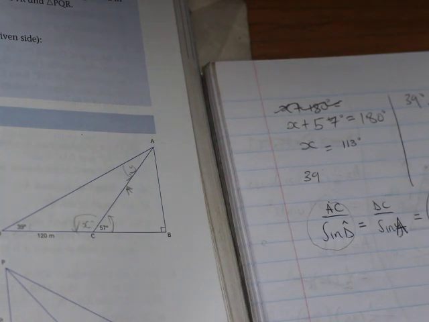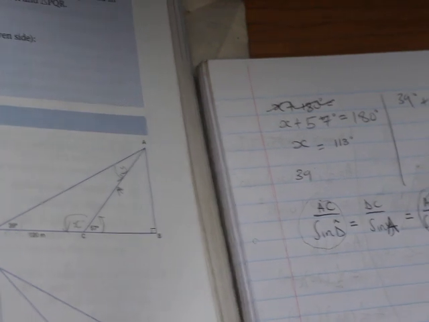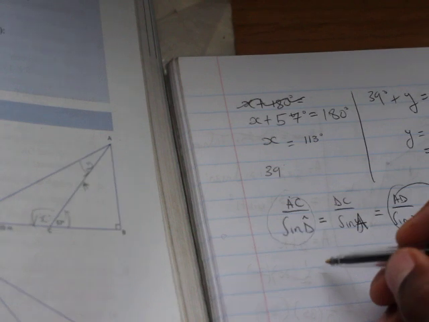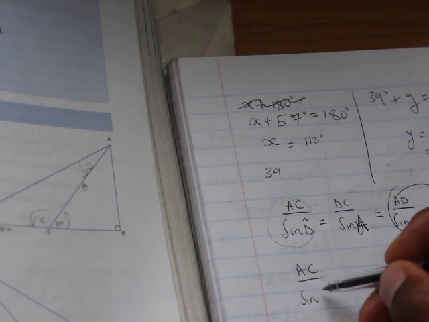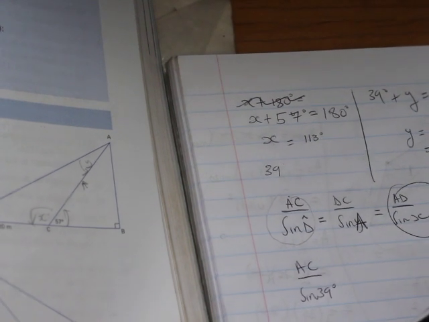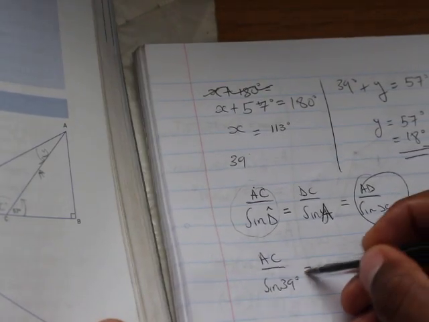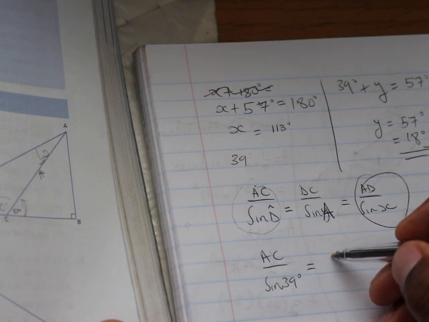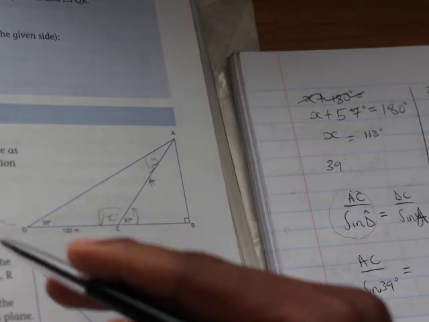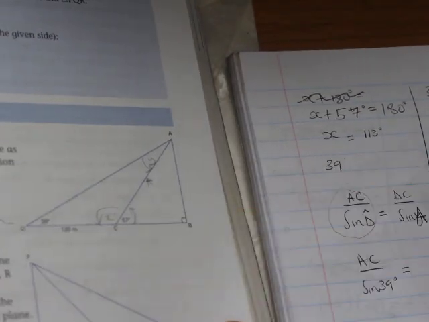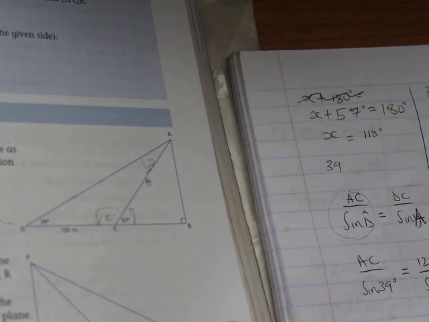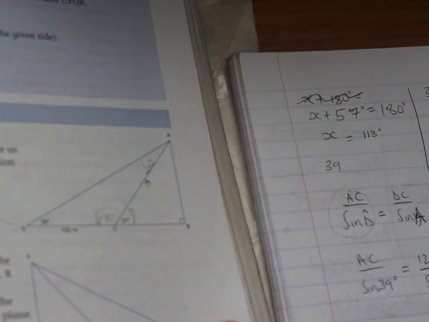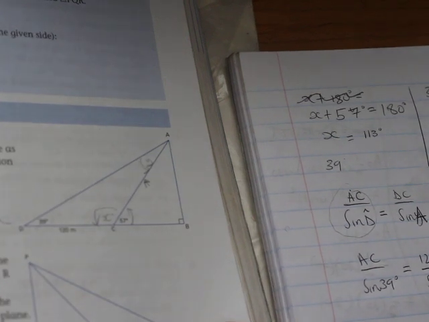And yes, now we just need to do the substitution. Okay, AC is missing, fine, but angle D does exist, which is 39 degrees, and this must be equal to DC. Remember, DC is already given, that's 120. So 120 over the sine of A.